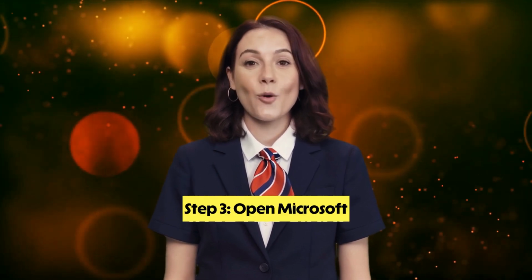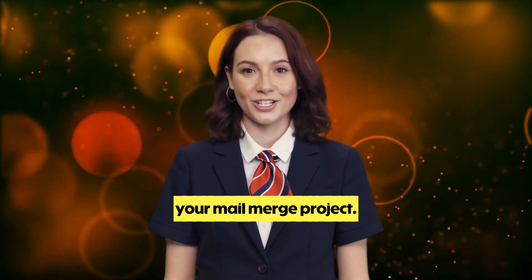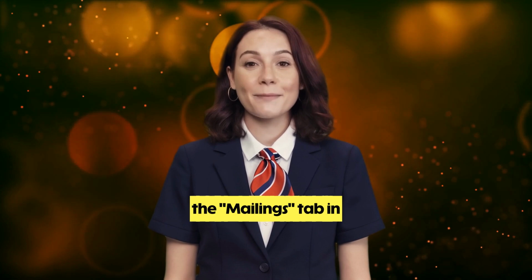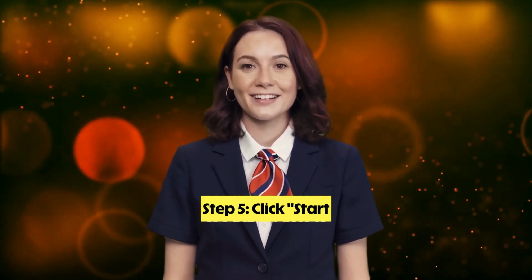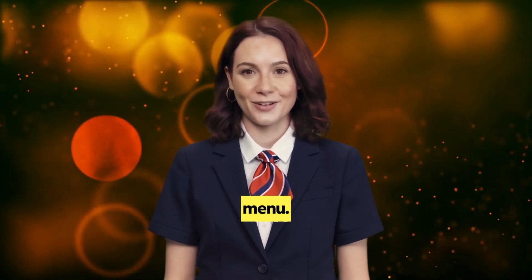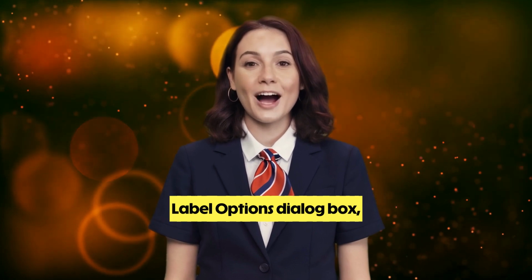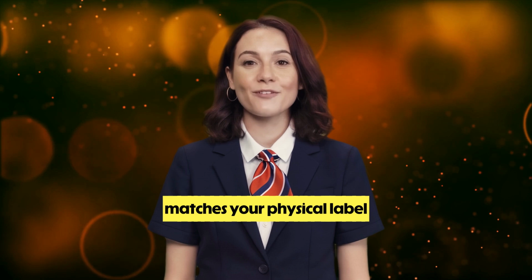Step 3. Open Microsoft Word and create a new blank document for your Mail Merge project. Step 4. Go to the Mailings tab in the Word ribbon at the top of the window. Step 5. Click Start Mail Merge and select Labels from the drop-down menu. Step 6. In the Label Options dialog box, select your label vendor and product number that matches your physical label sheets.